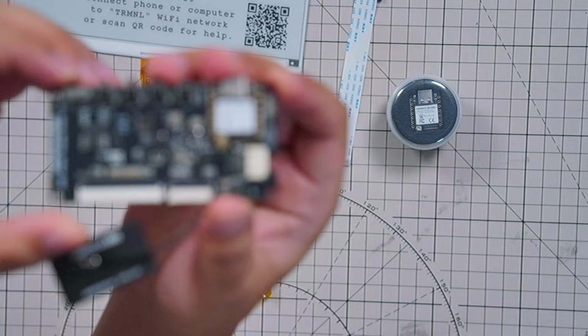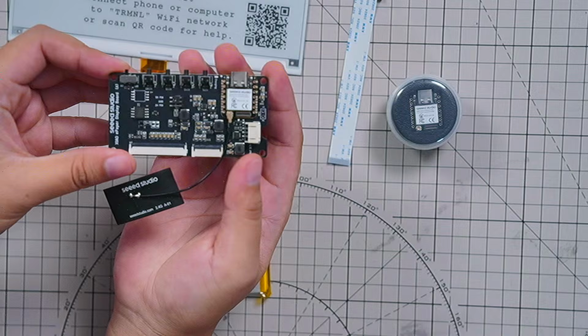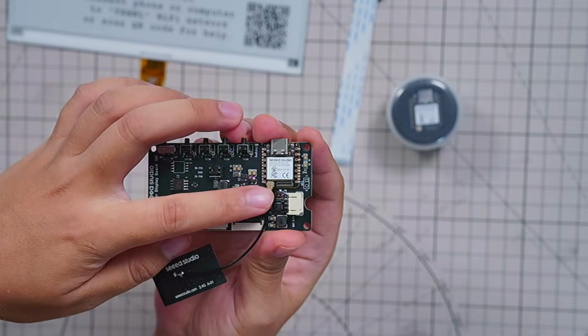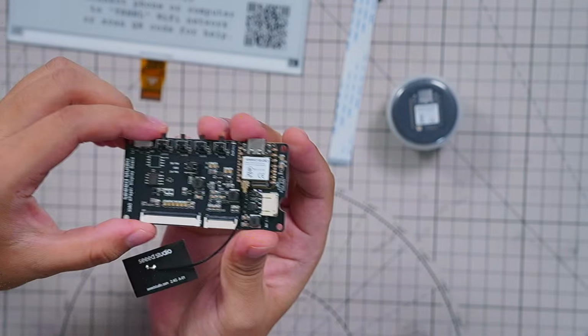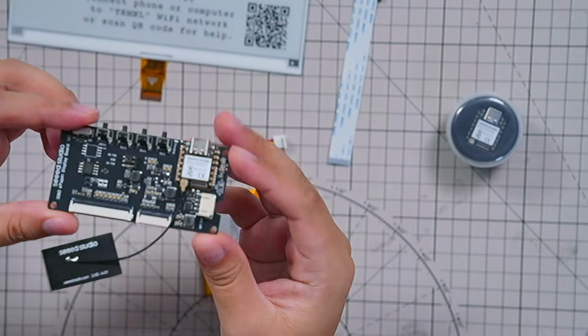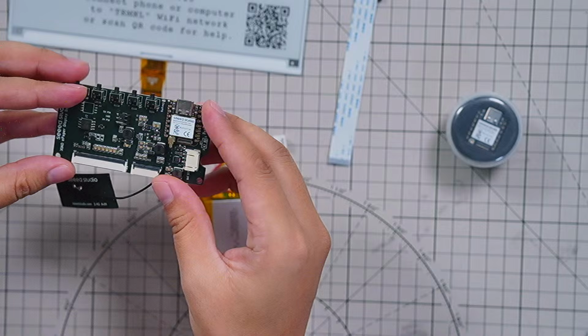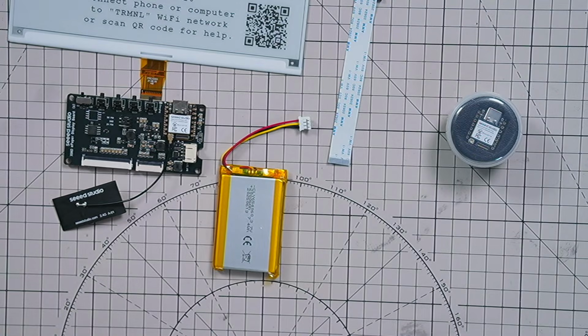The mainboard is built-in, powered by an ESP32-S3, and this is the final version. We had a few version iterations. Let me switch back to the slides.